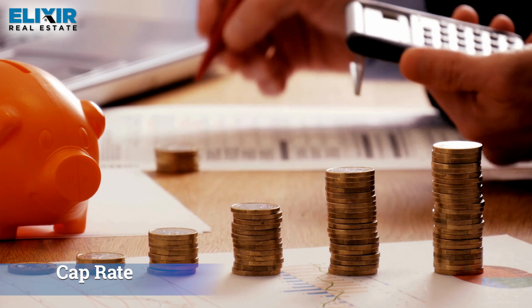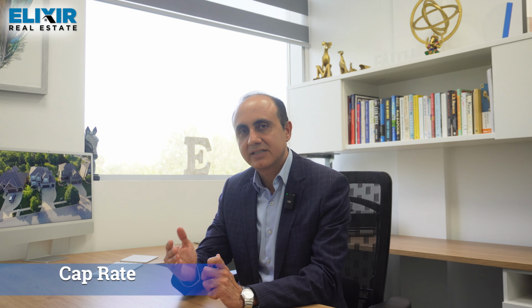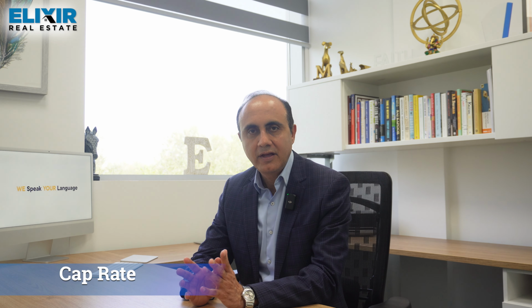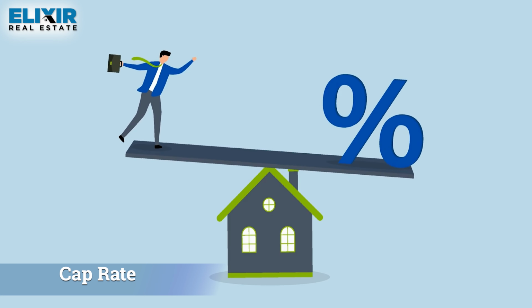Cap rate equals NOI divided by the property's value. In other words, cap rate shows what percentage of your investment you can expect to earn back in a year, excluding financing costs. It's expressed as a percentage, making it easy to compare different properties. For understanding NOI better, you can review our last episode here. To calculate cap rate, you need two key numbers: the property's net operating income and its current market value.